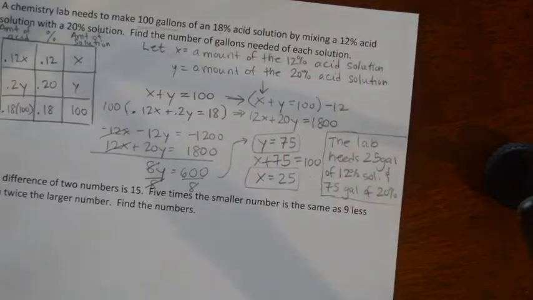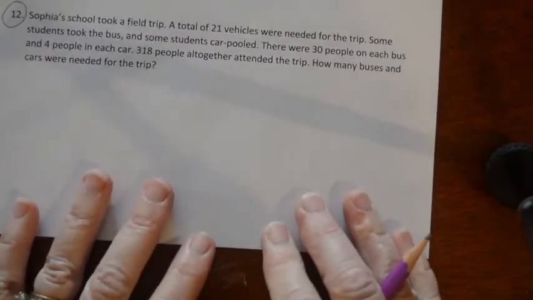All right. Okay. The other problem I want to look at on this page is number 12.